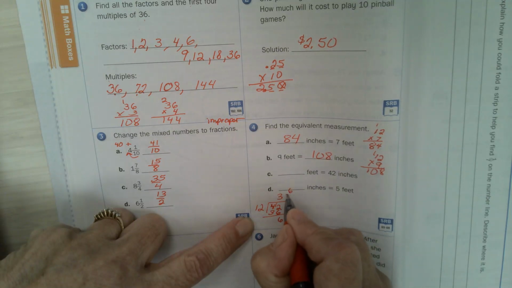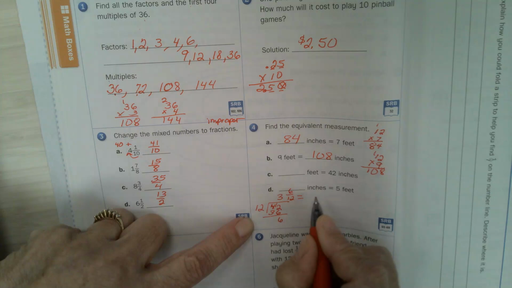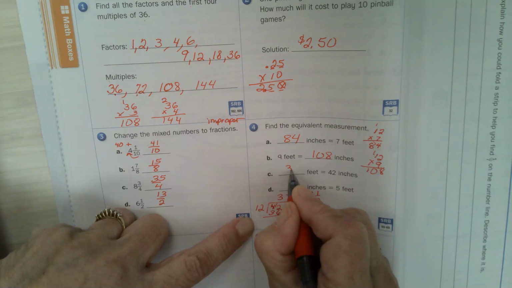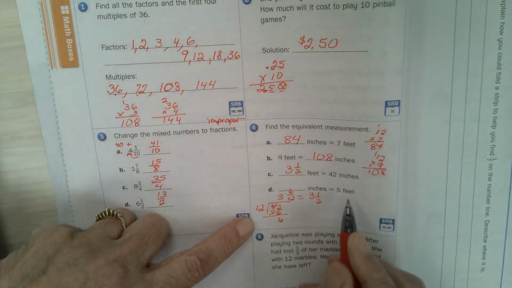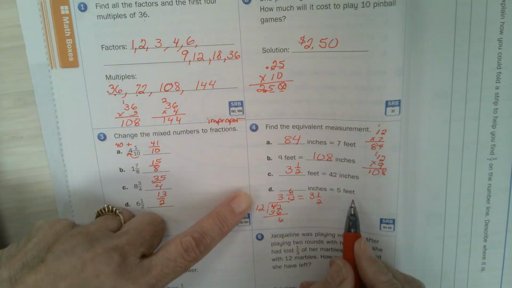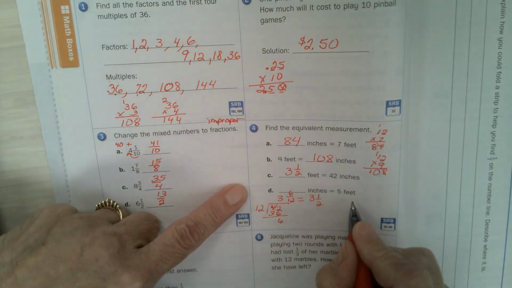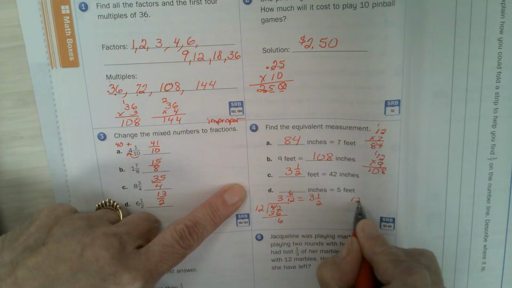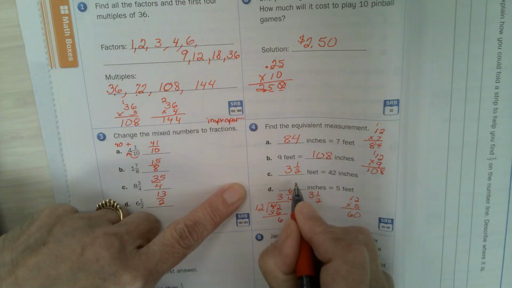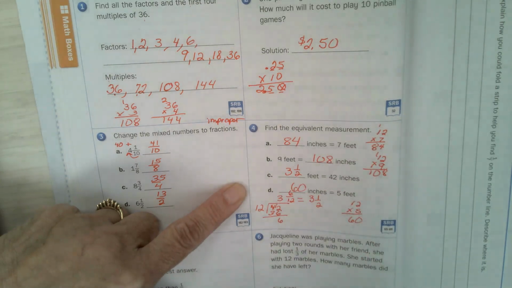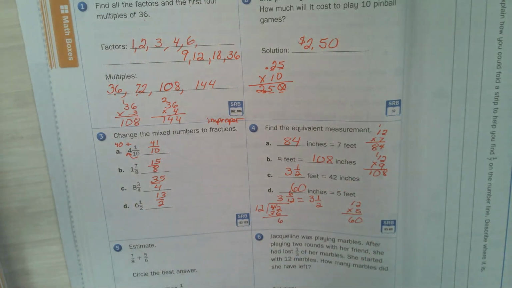So it's 3 6/12, which will equal 3½ feet. How many inches are in 5 feet? Again, we're going to multiply by 12. 12 times 5. There are 60 inches in 5 feet.